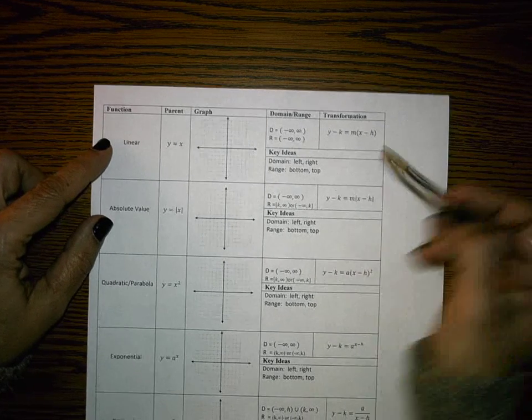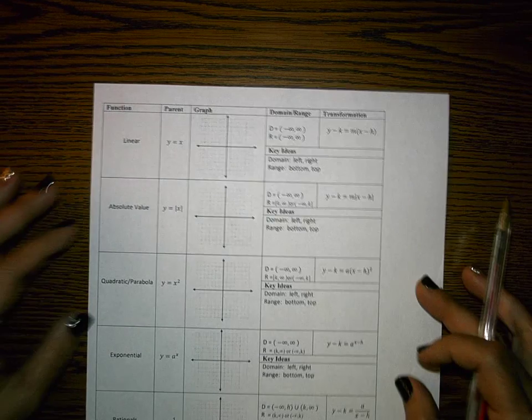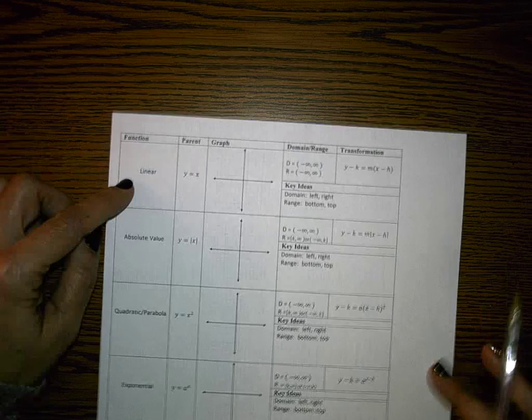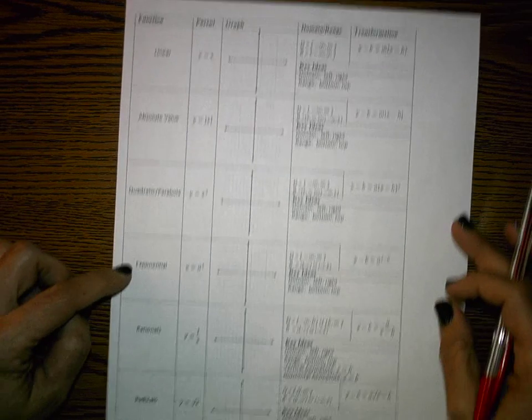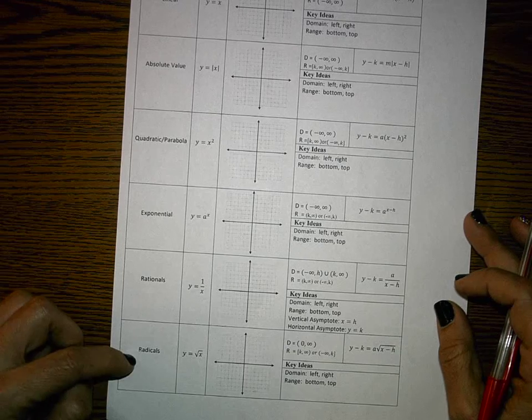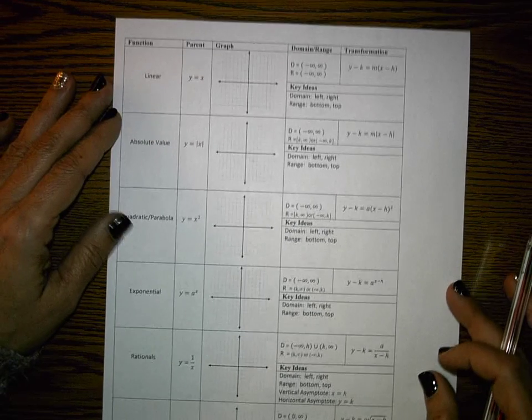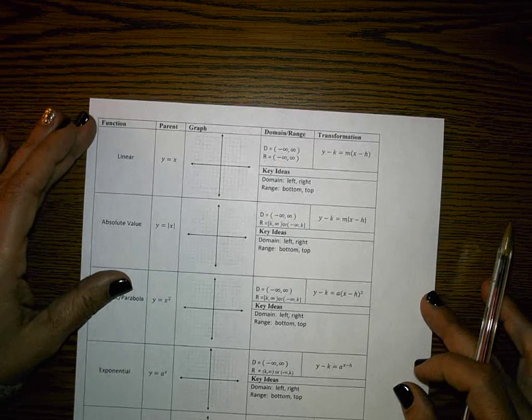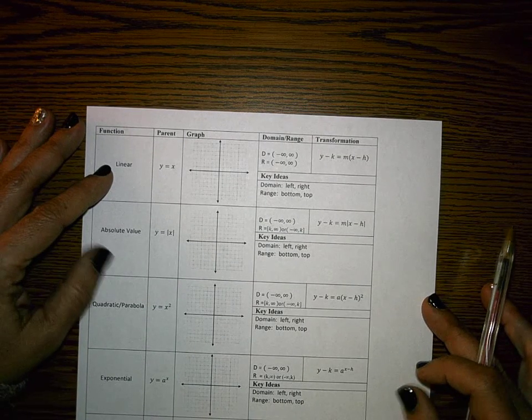So as you can see here, this whole semester we learned 6 very important functions. Linears, absolute value, quadratics, exponential, rationals, and radicals. Okay, those are the 6 functions we learned. And they all have a lot of things in common. So for example, let's start with linear here.